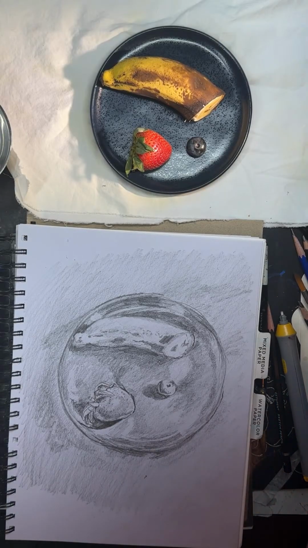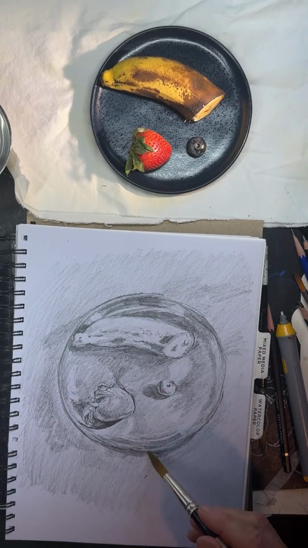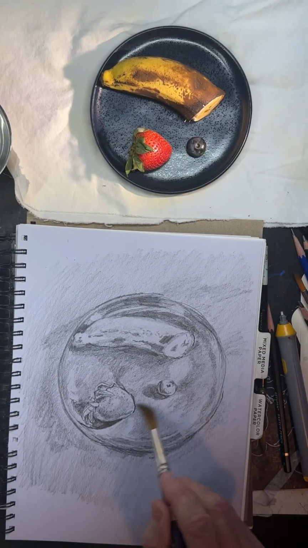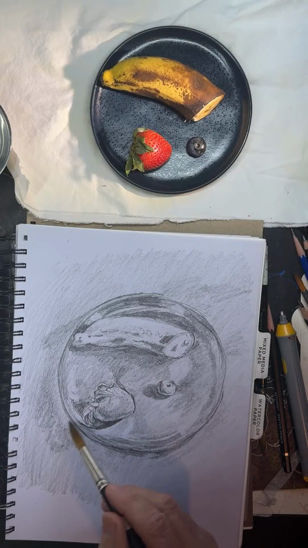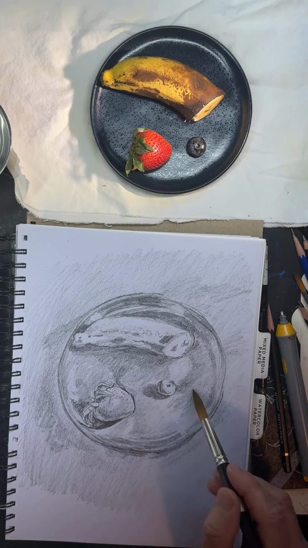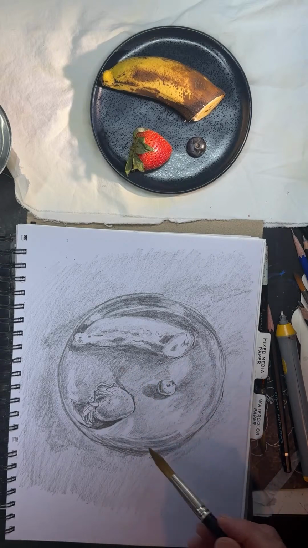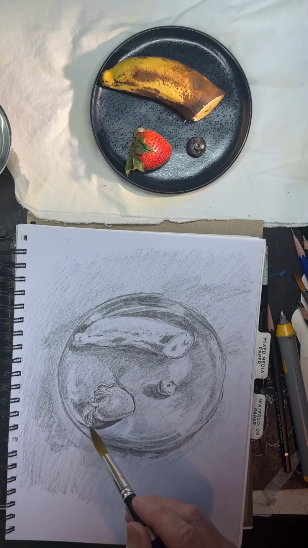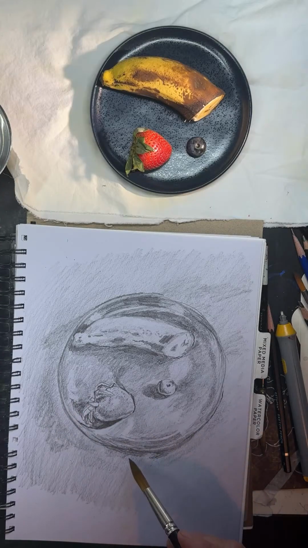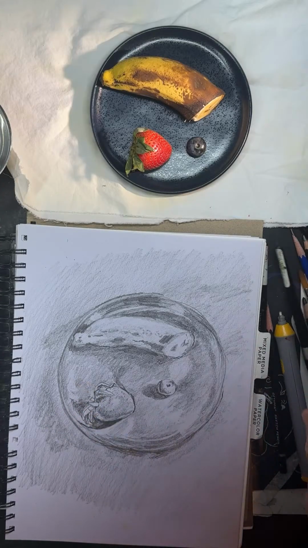I had a really nice brush that would take the lead eraser dust off the paper effectively, but I cannot seem to find that right now. So I'm very gently trying to brush away with the paintbrush here.